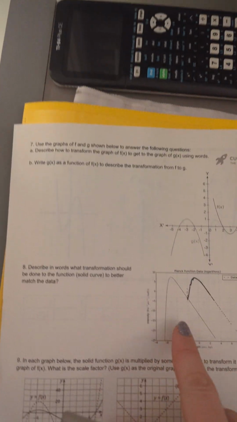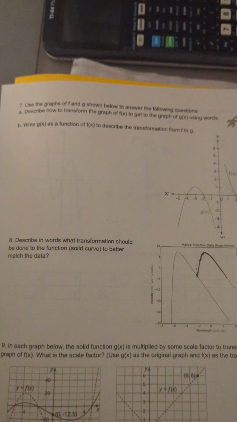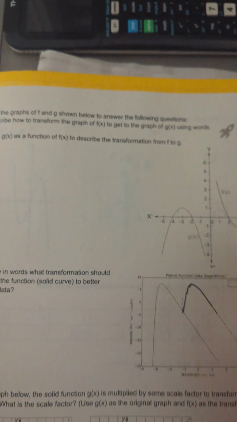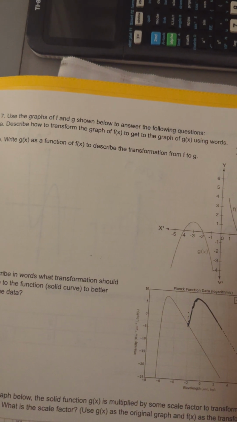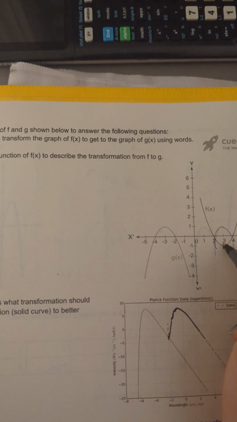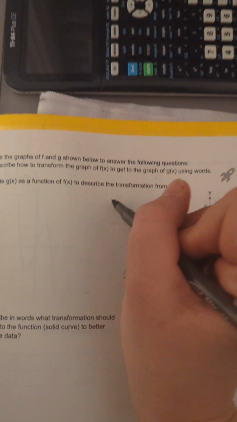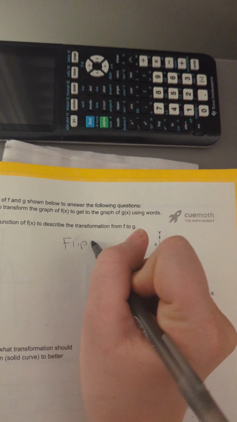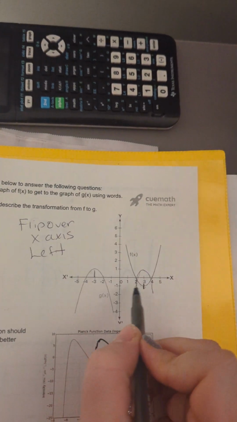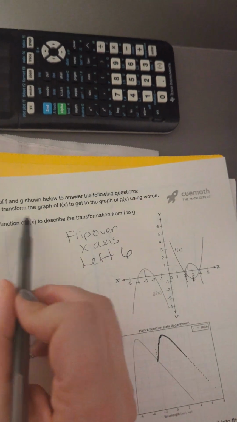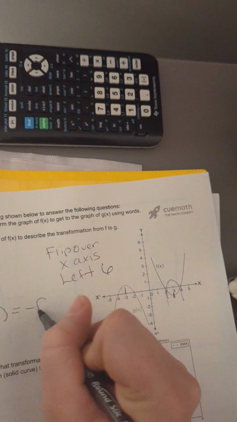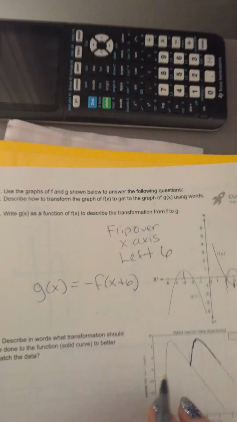Use the graph to answer the questions. Describe how it's transformed f of x to get g of x. First I look like I flip it over the x-axis and then shift it, let's see, from positive 3, I'm at negative 3. So I'd say flip over the x-axis and shift it left 6. How do I write that as a function? I would say g of x equals negative f of x plus 6 to go to the left.